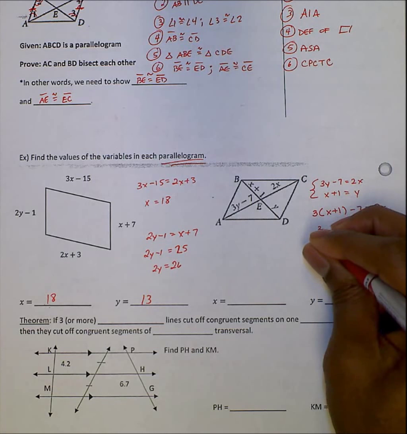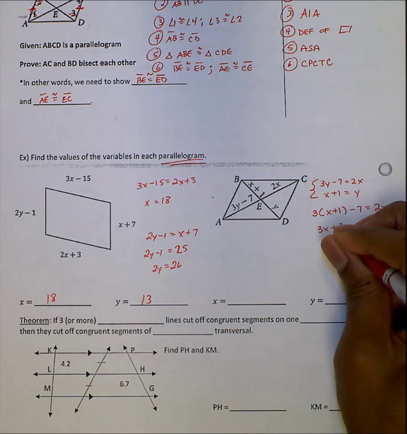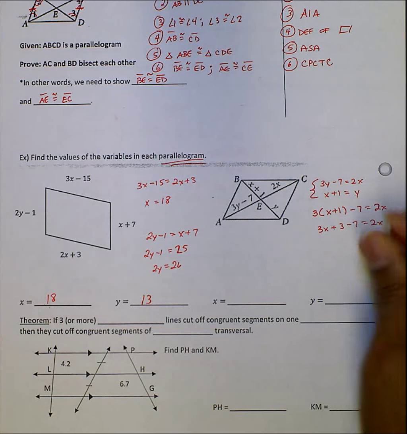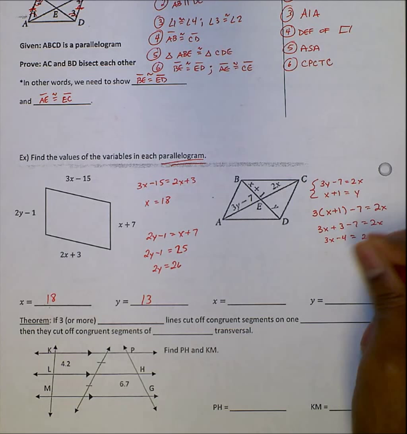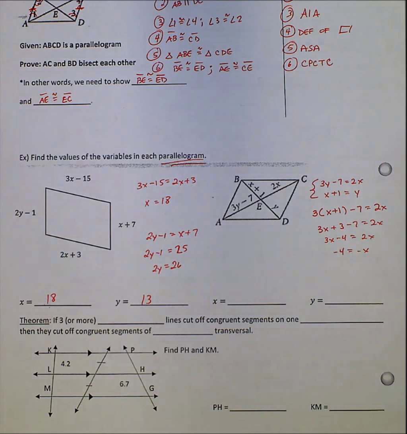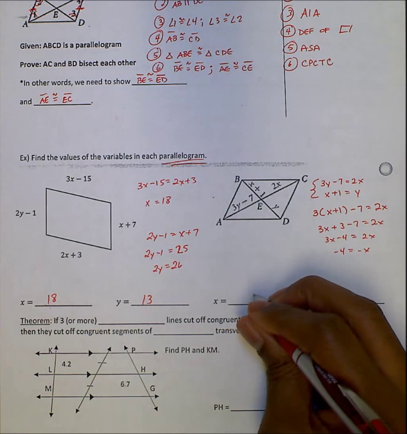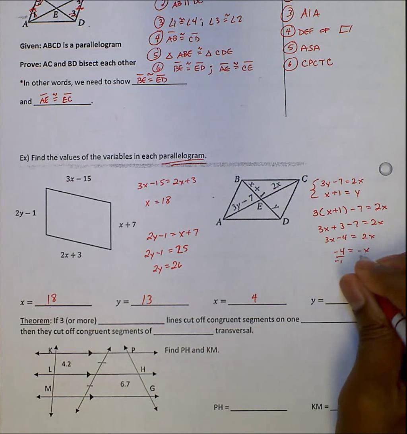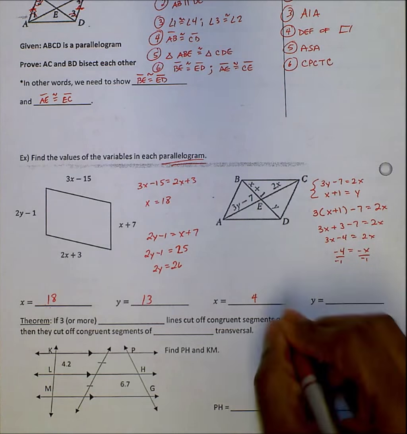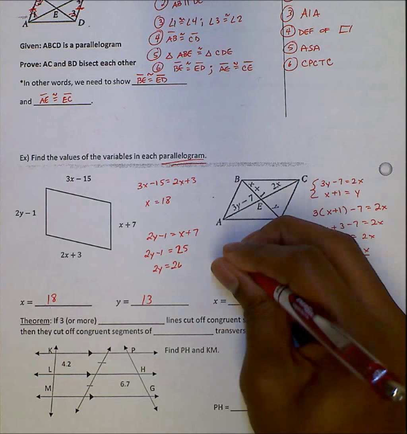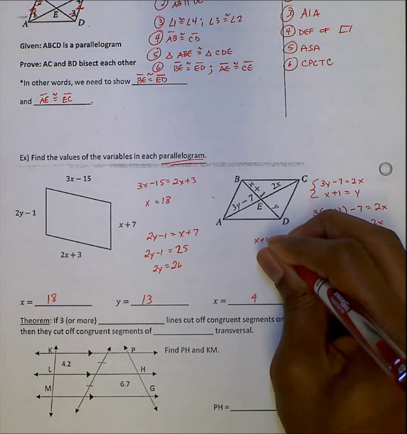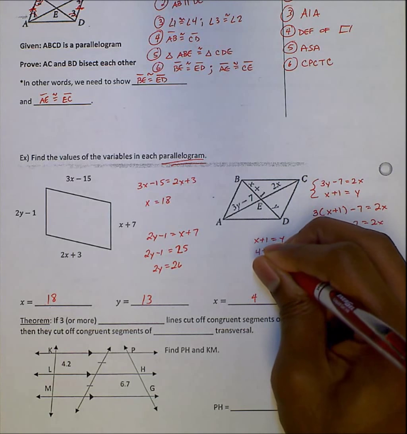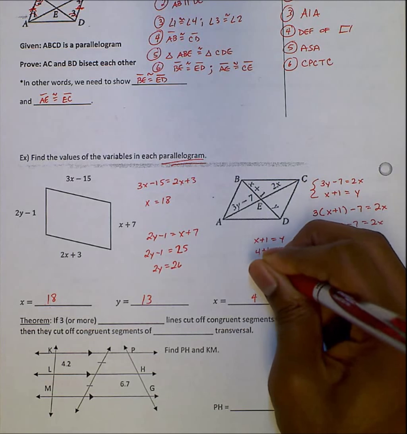Now I can solve for x because that's the only variable in this problem. So 3x minus 4 equals 2x. I'll subtract 3x from both sides, and I'll get negative 4 equals negative x. Divide both sides by negative 1, and that means x will equal 4. Since x equals 4, I can plug that back into this bottom equation. It was x plus 1 equals y. So I'll say 4 plus 1 equals y. And so y has to equal 5.